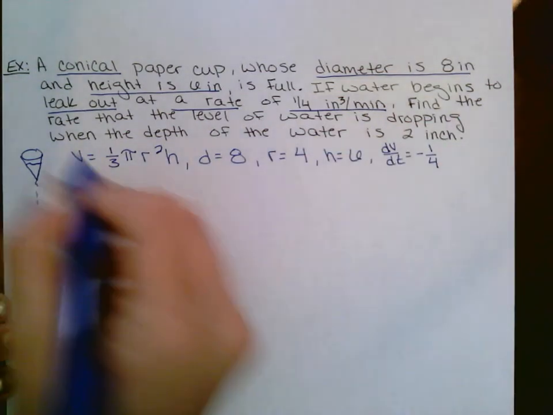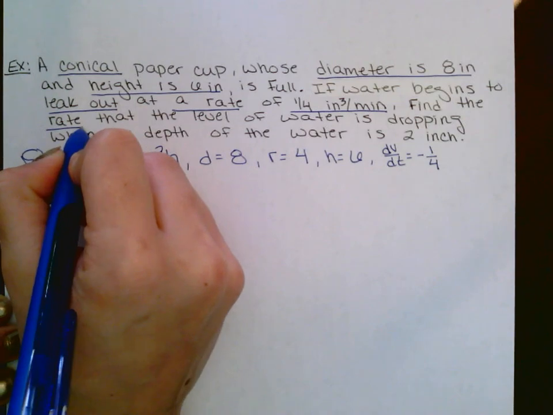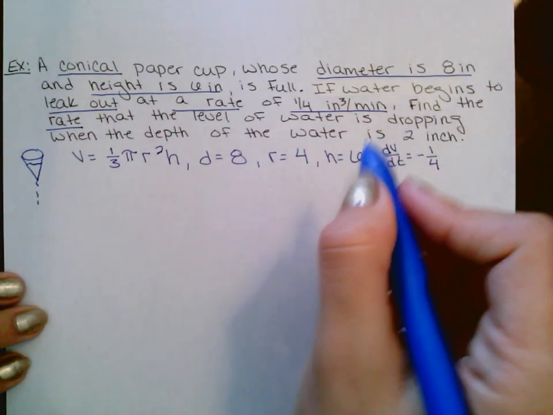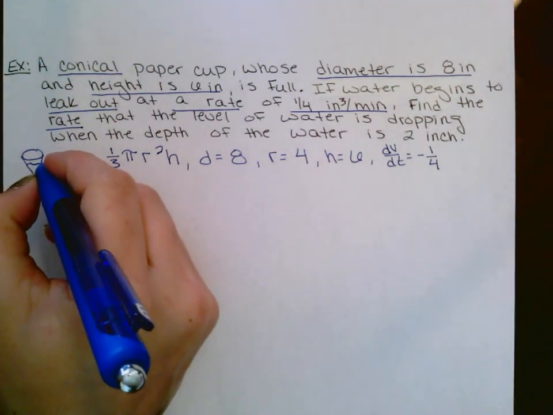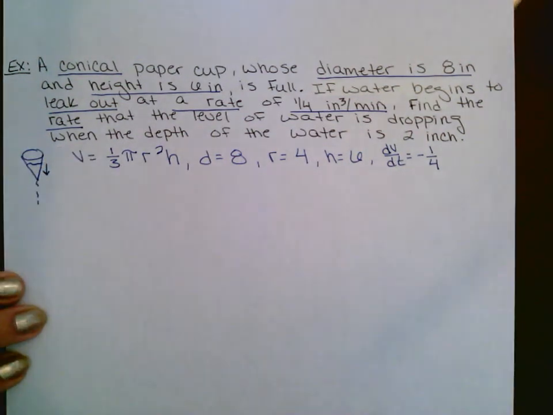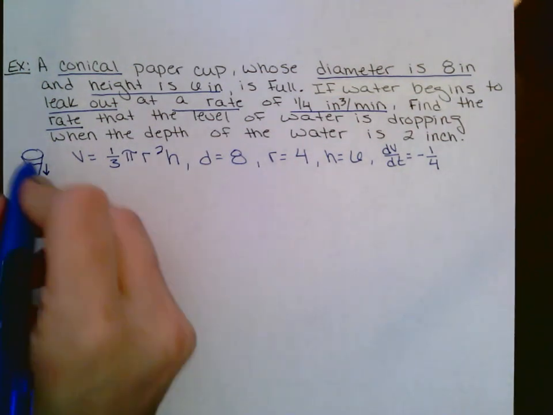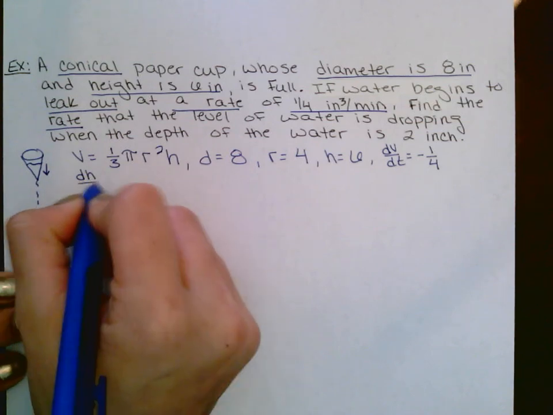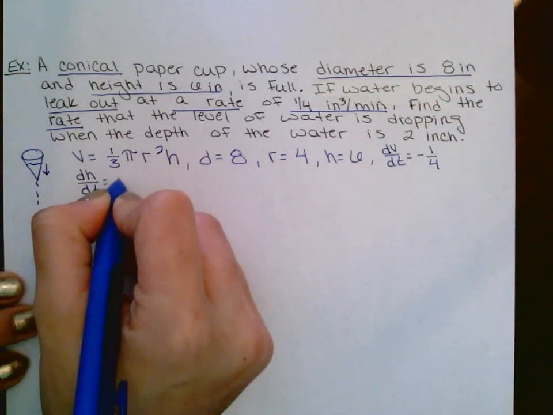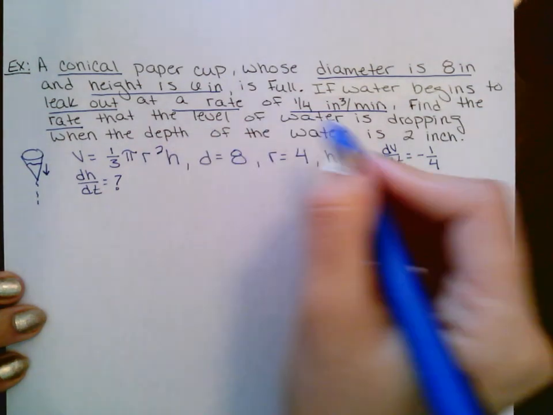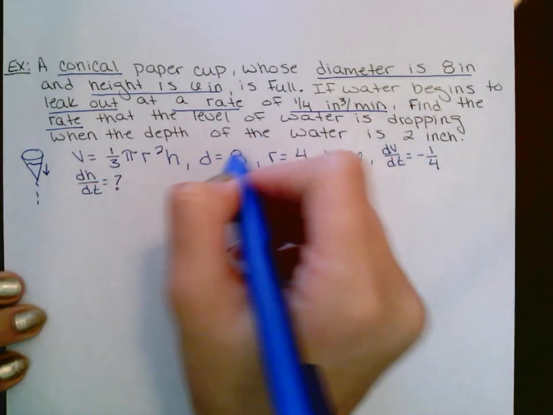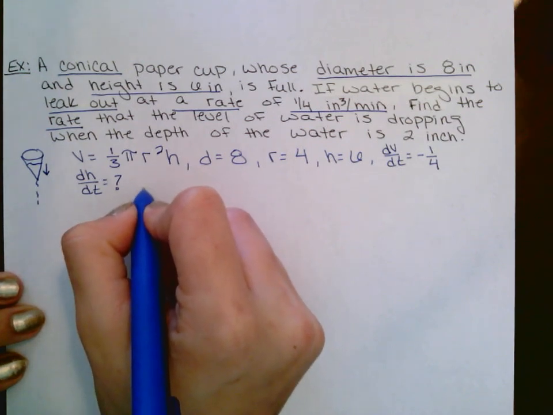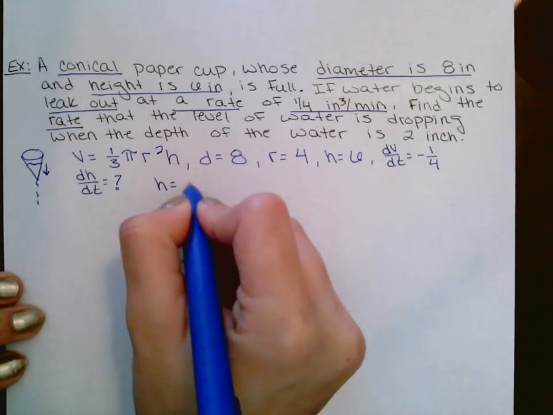Here's the part that's the question: the rate, so I know it's one of the derivatives, of the level that the water is dropping. If the level of water is starting to drop at a certain rate, that is representing the height dropping. So what they're asking for is dH/dt when the depth of the water is 2 inches. So specifically when the height is 2.